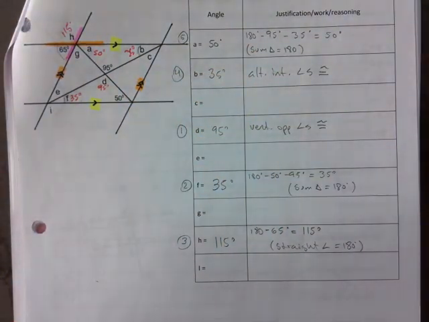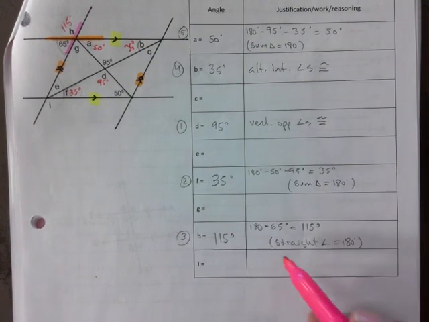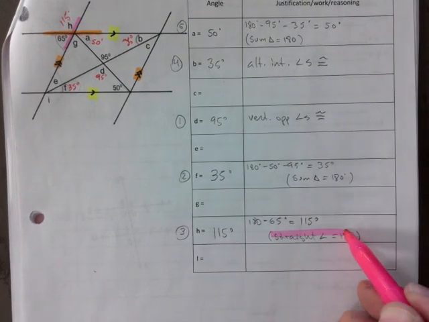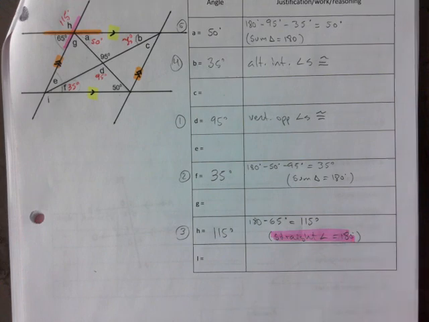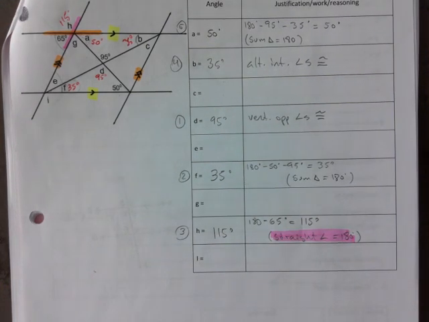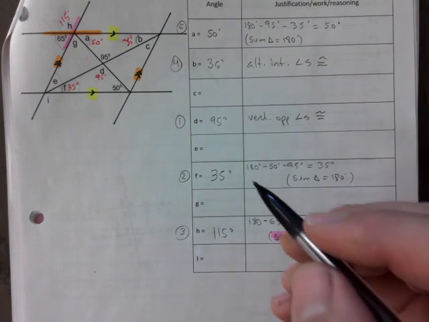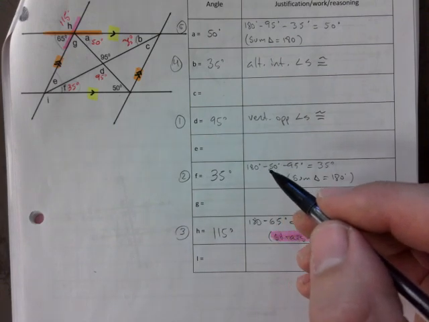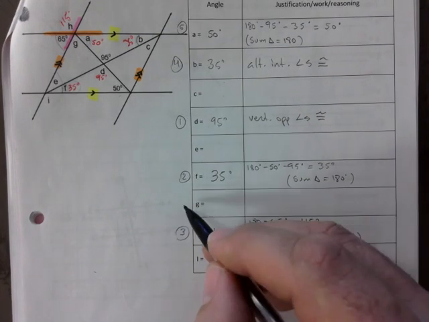So why don't we, where did we use the other straight angle? We used that here. So I'm going to highlight this pink, saying I used that straight angle there. And for this one that I'm about to do, I'm going to highlight that orange. So that would be angle number 6 for G.